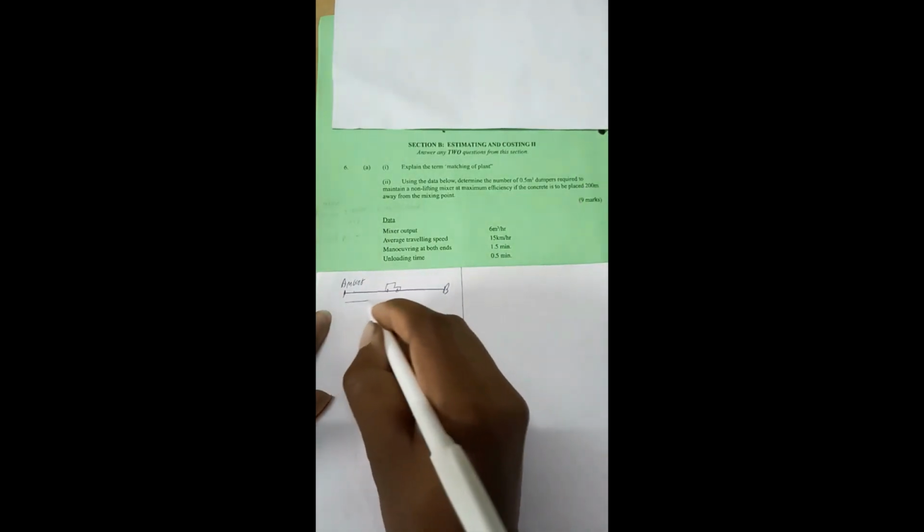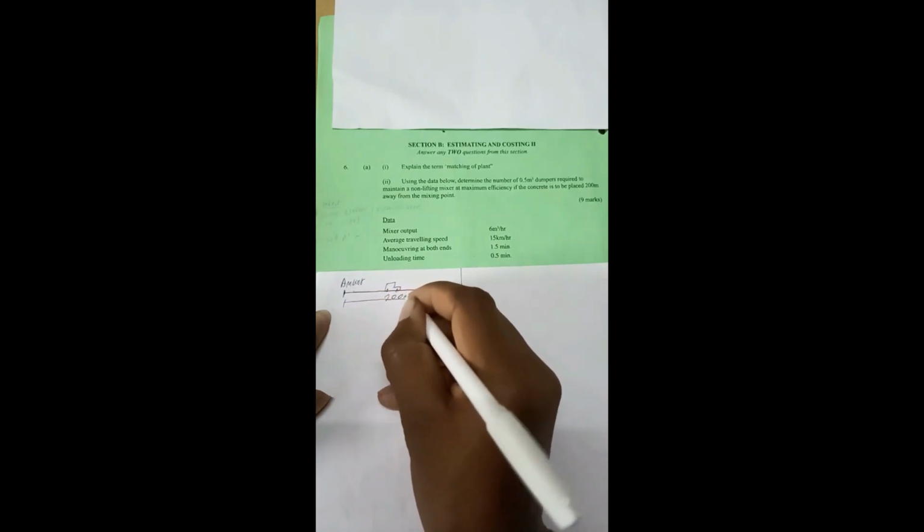And we are told that the damper is carrying 0.5 meter cube. Then we are placing it at 200 meter distance. So the distance here is 200 meters. We are required to know the number of dampers that will carry out the work.